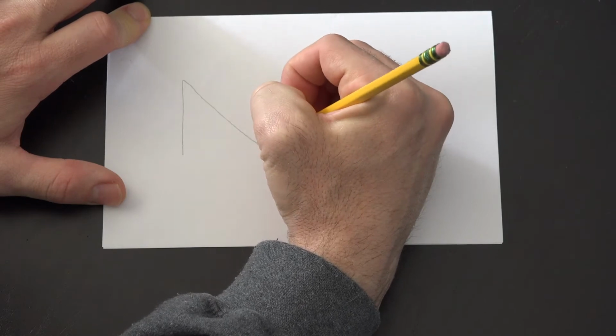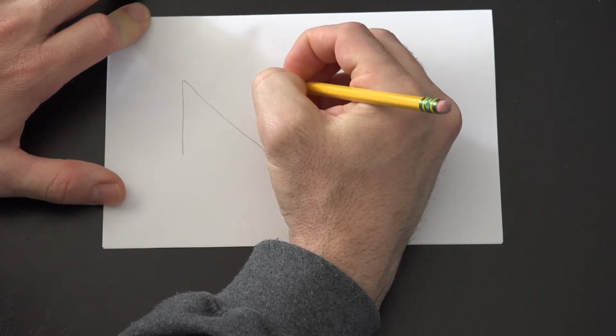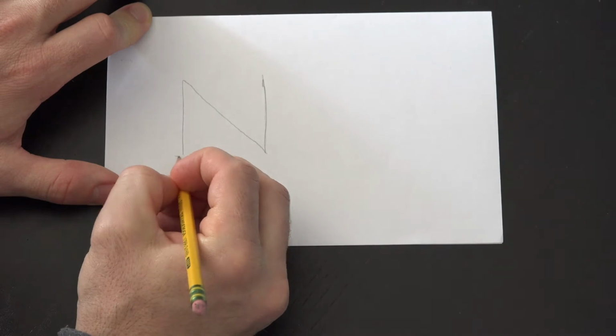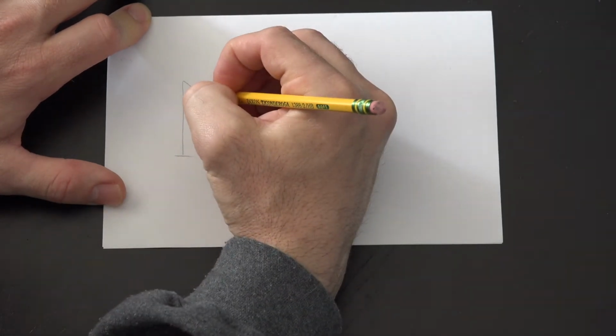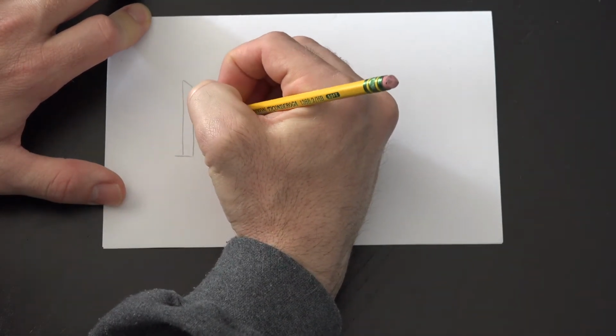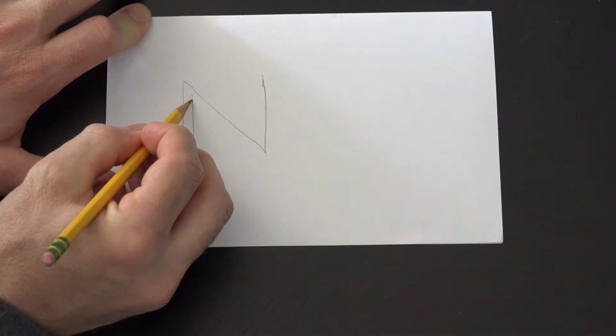Alright, I'm going to do the letter N. So I'm going to start by slowly and carefully, neatly drawing the letter. And now I'm going to turn it into a box letter.